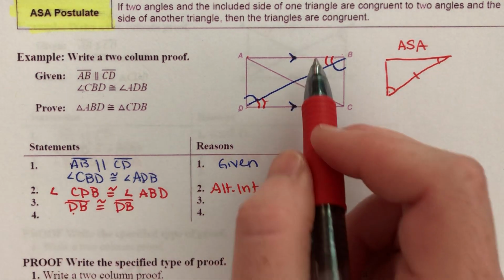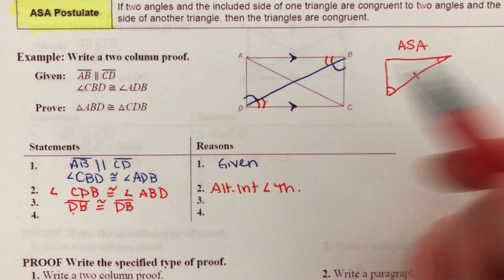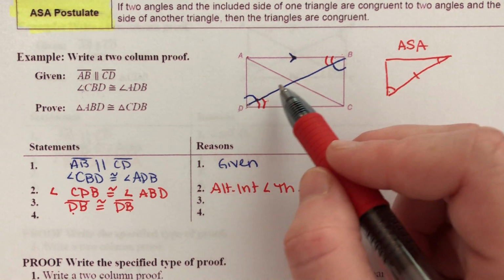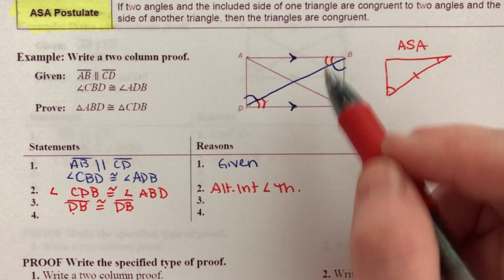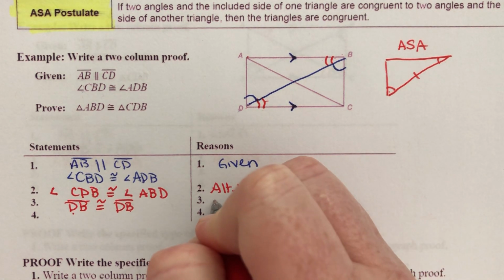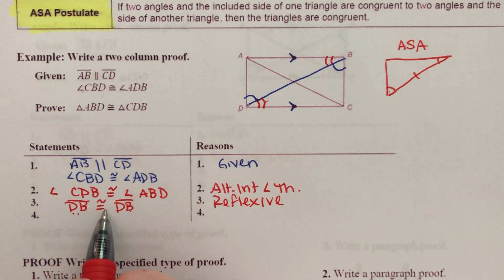It's the same size, whether we use it in the top triangle or whether we use it in the bottom triangle, it's the same size. So this hypotenuse of the top triangle is the same length as the hypotenuse of the bottom triangle, and that's because of the reflexive property. Whenever you say something equals itself or it's congruent to itself, that's reflexive.